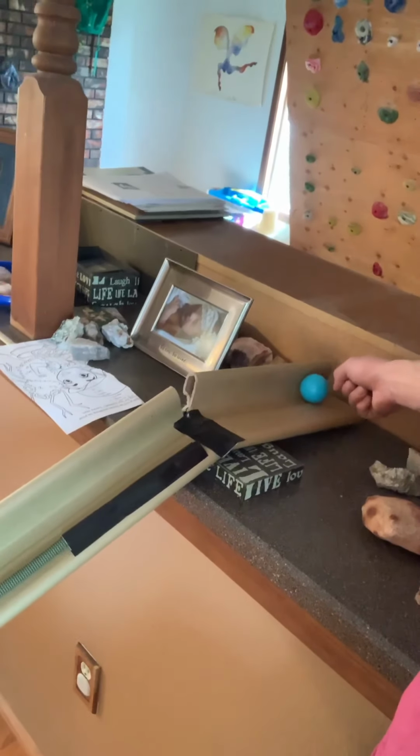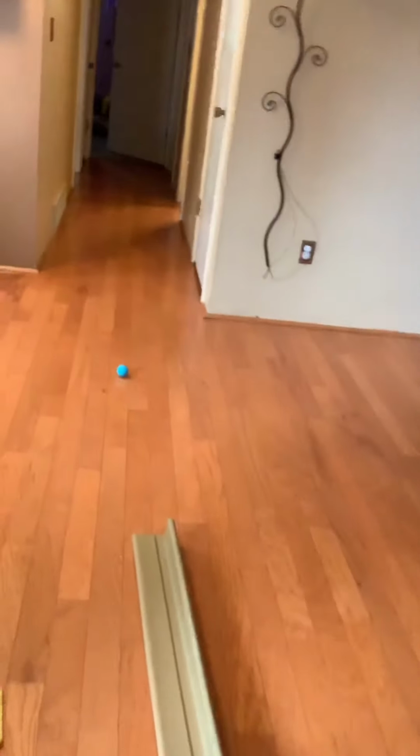So here we go. More and more force, more potential energy, lots of kinetic energy, not much friction. Finally came to a stop because it hit the door.